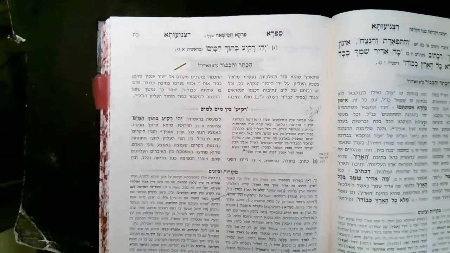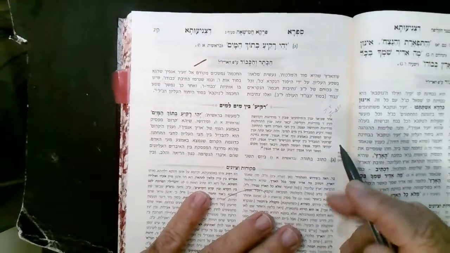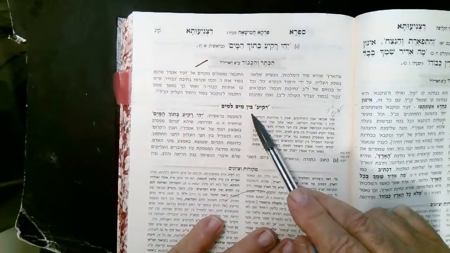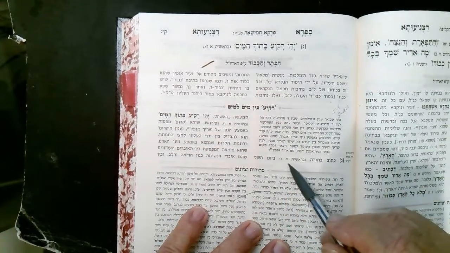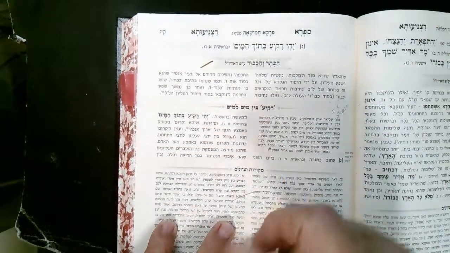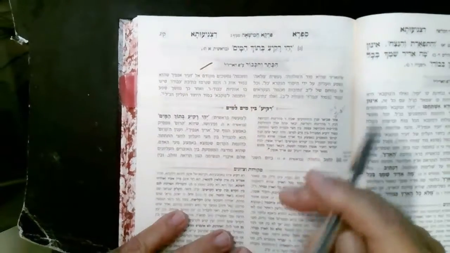To page Kuf Yud Gimel. I'm sorry, I can't see. Okay, Kuf Yud Gimel. This is the Rakia Bein Mayim L'Mayim, Kasa B'Torah B'Yom HaSheni. And God should help us. These are not such easy ideas.